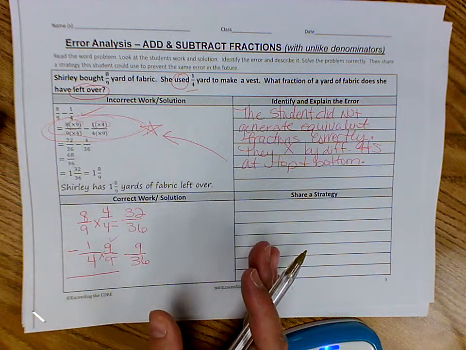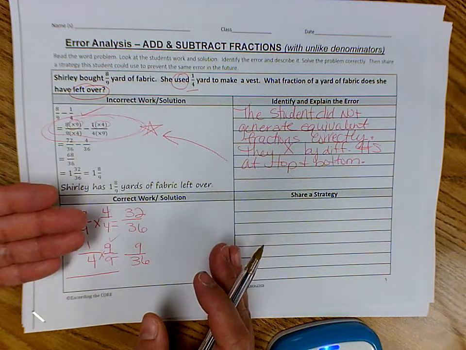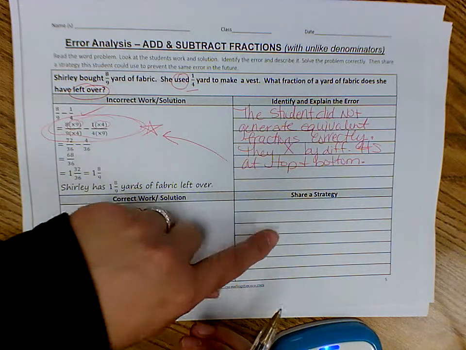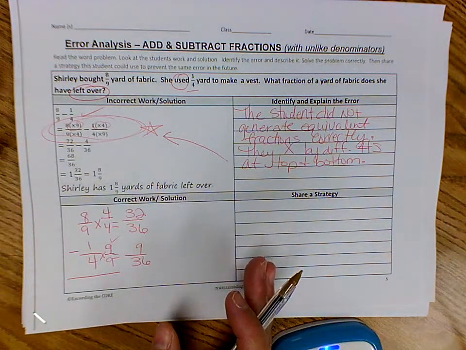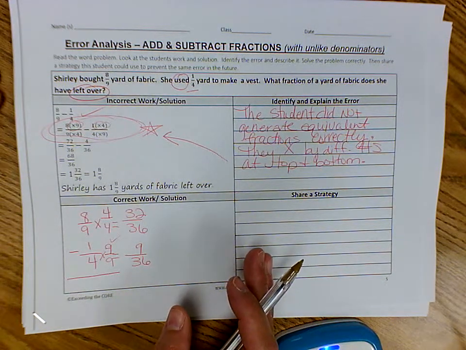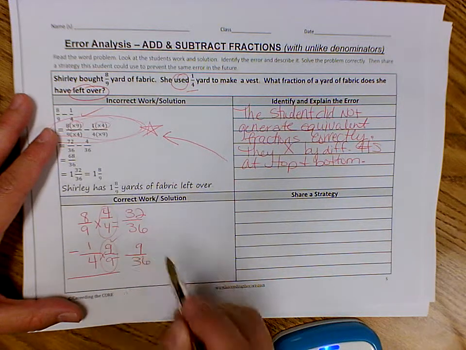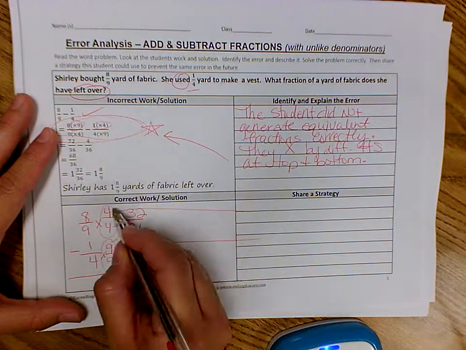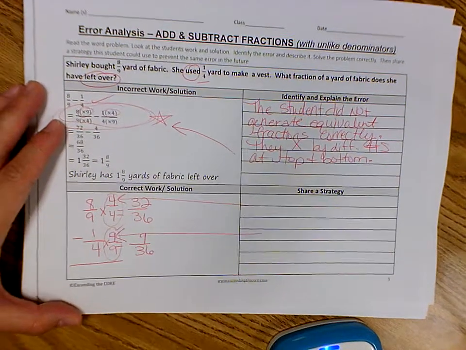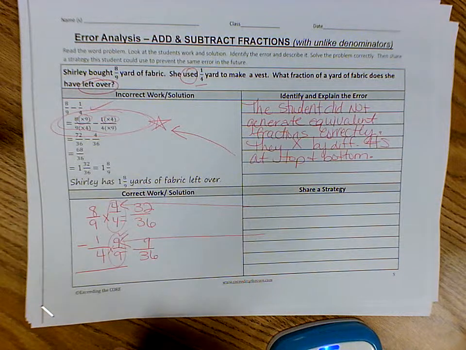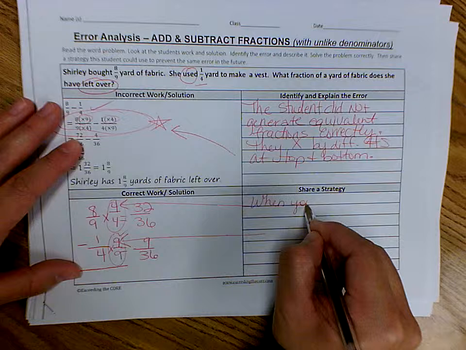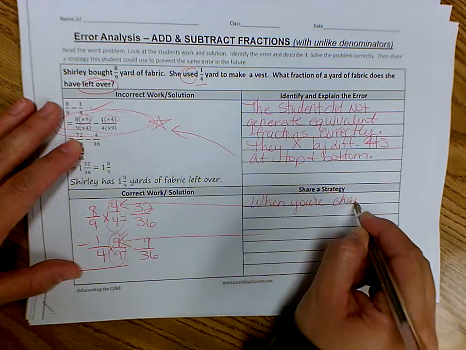So what would you do then? What do you need to tell someone like this? They did wrong. If you shared a strategy with them, you would say, when you are changing denominators, you have to multiply the numerator and the denominator by the same number, like this. That's the only way it'll work. So that would be my strategy. Remember, whatever you do to the bottom to get your denominator to change, you do the same thing to the top.